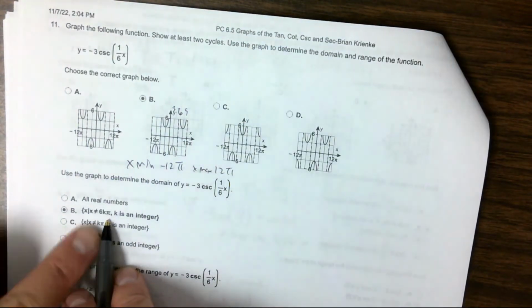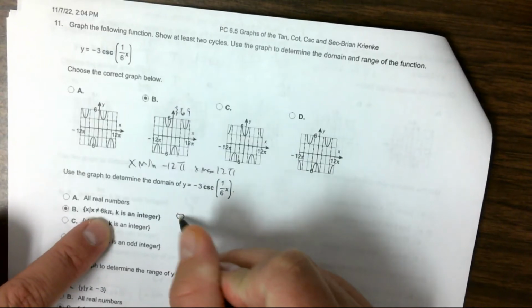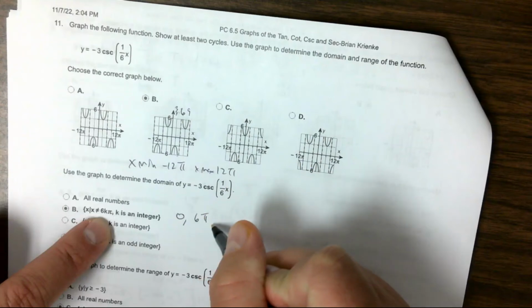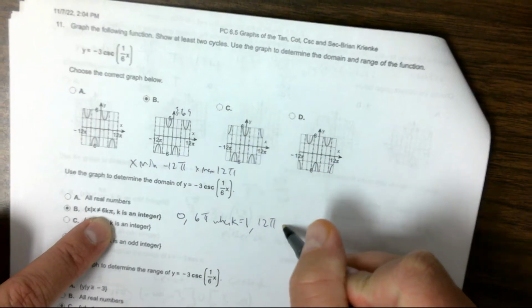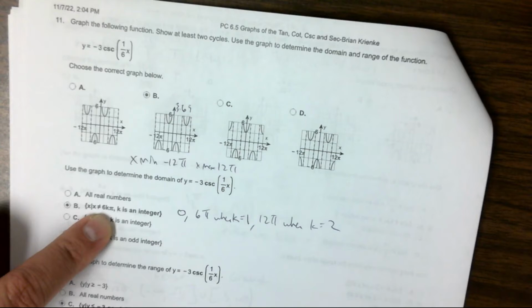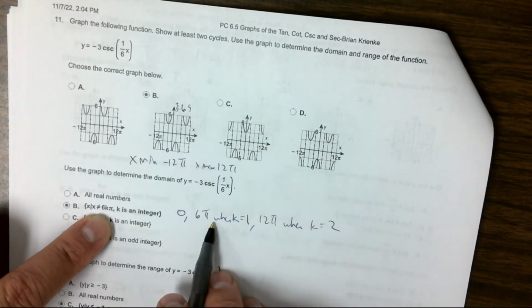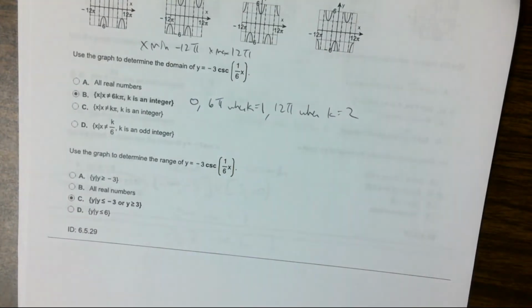And this was multiples of 6 pi, because you can think at 0, at 6 pi when k equals 1, it's at 12 pi when k equals 2. And then you can do your negatives, but I don't feel like doing that. And then you can also see your range example. It's not defined in the middle for the y values. It's below and above.